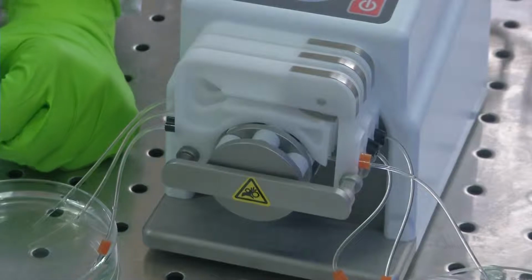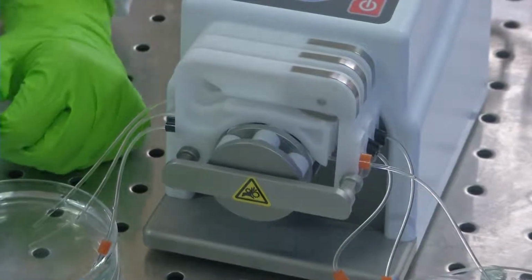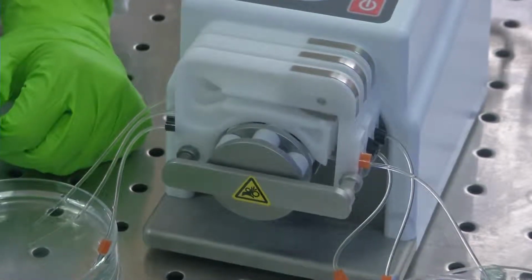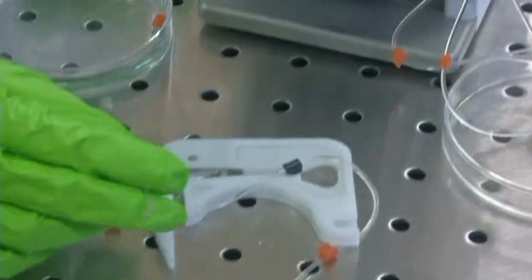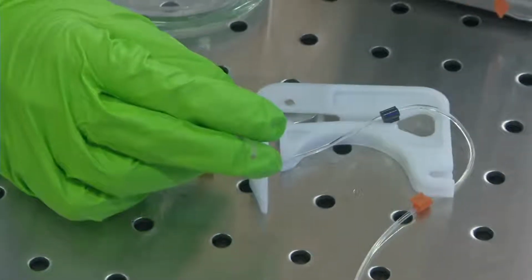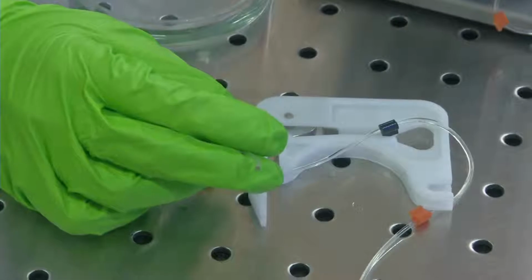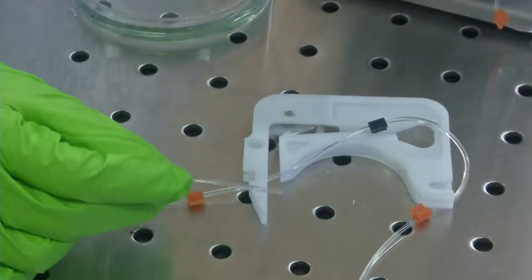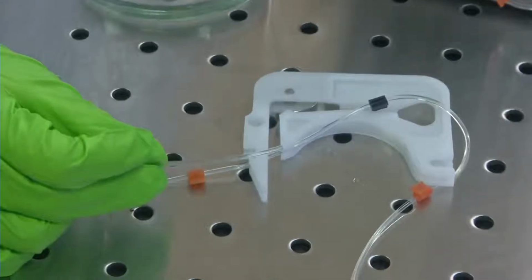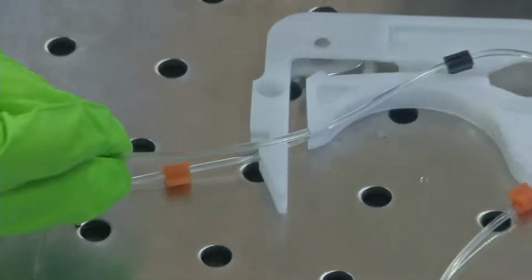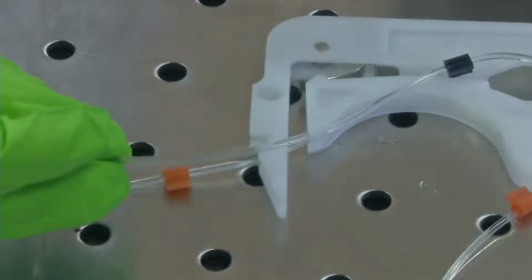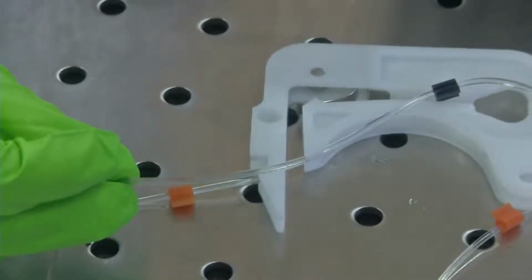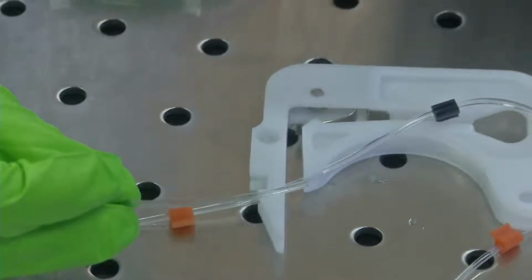Let's look at the diameter. As you can see, the silicon tube is 1 mm outer diameter. However, the inner diameter is very small, around 0.12 millimeter. This is like a pinhole, and the fluid flows through this 0.12 mm inner diameter channel.